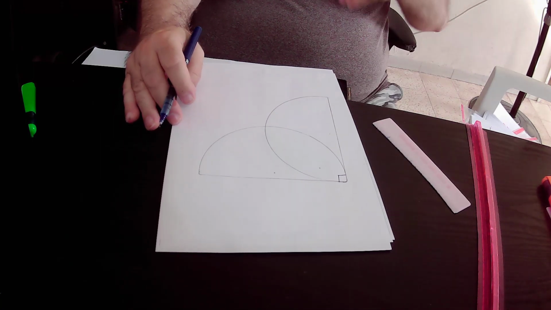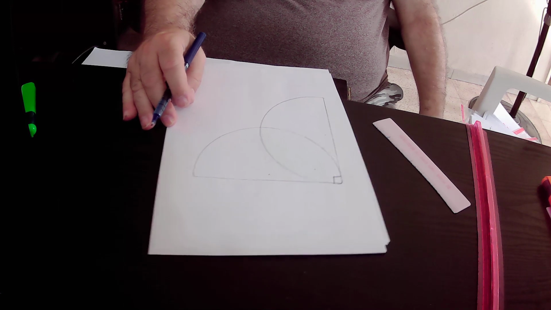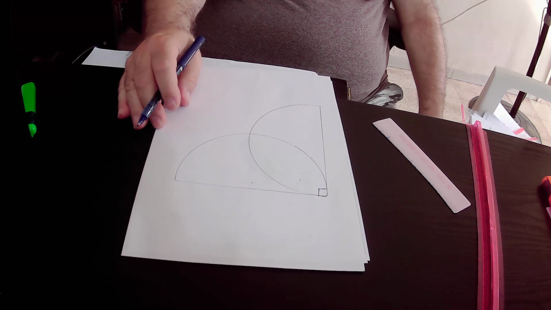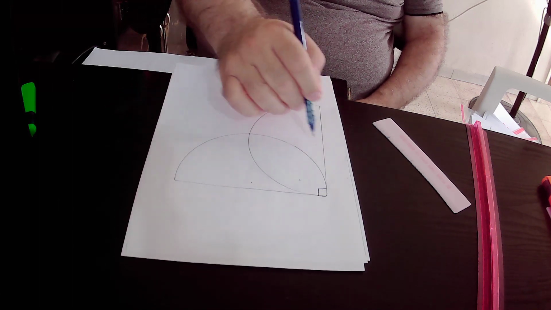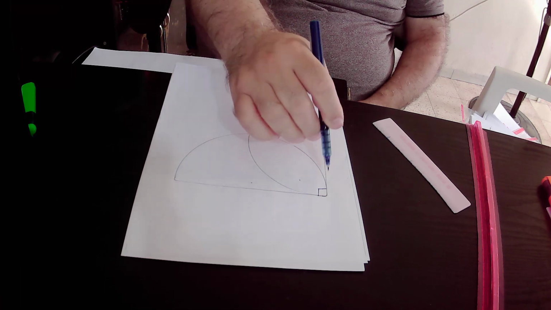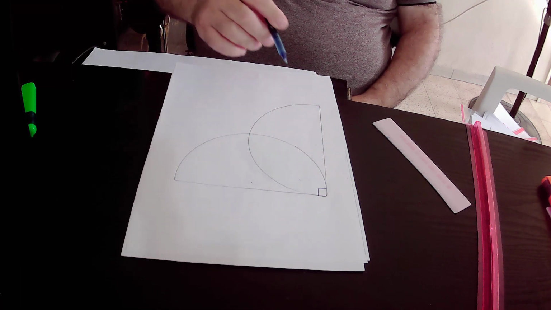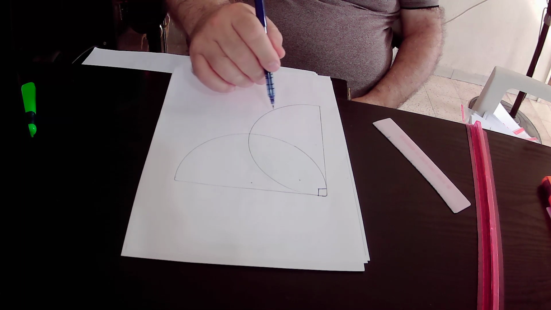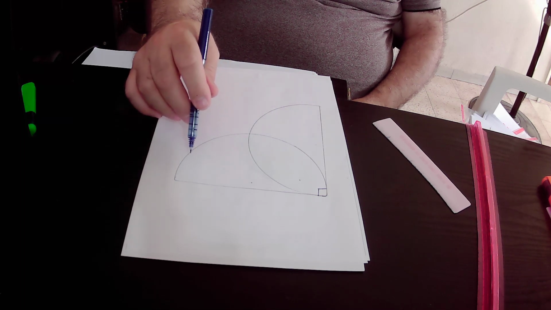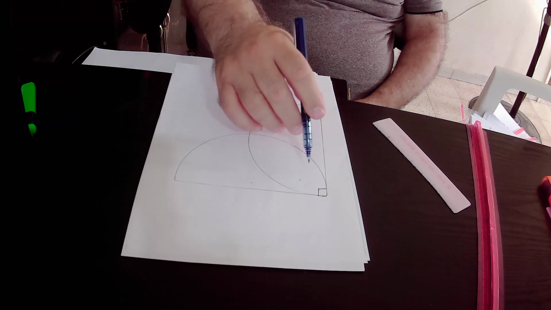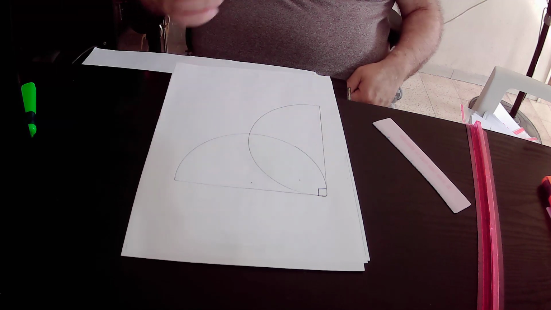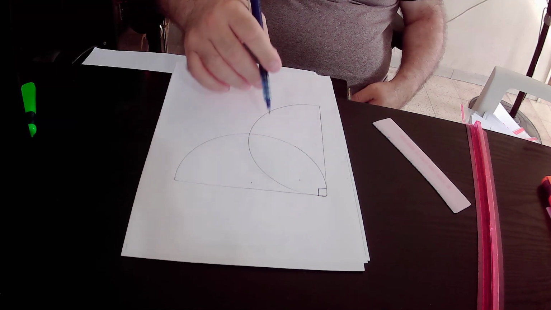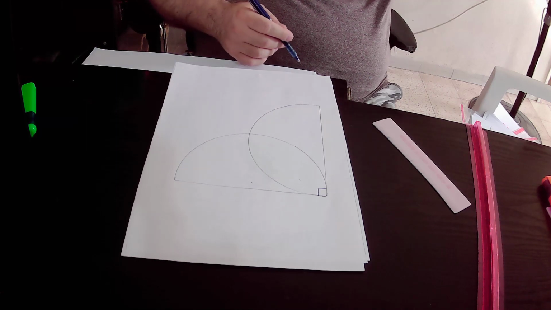And we will create a formula that will give us the area of this lens, and the lens is a common area that belongs to both semicircles, and was created by the intersection of those two semicircles with each other.